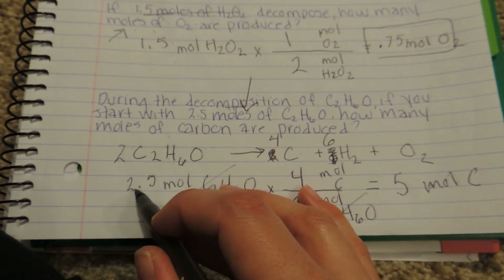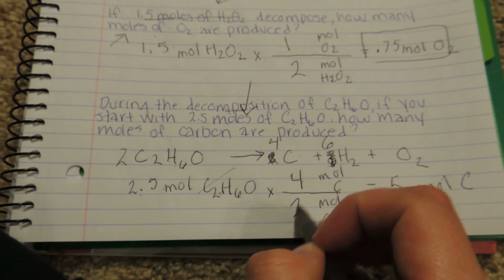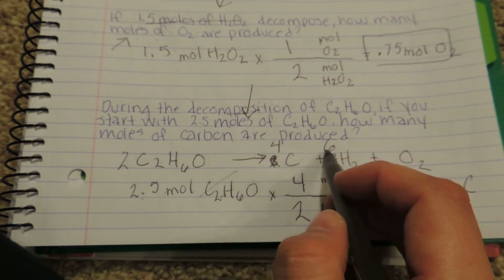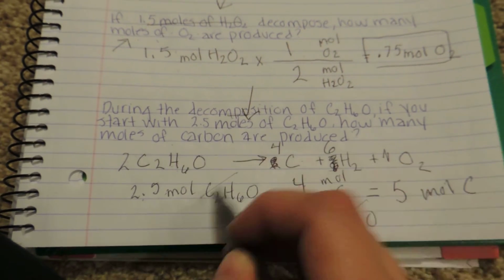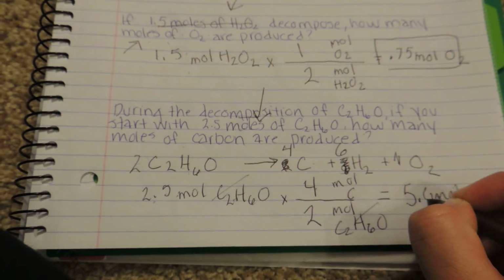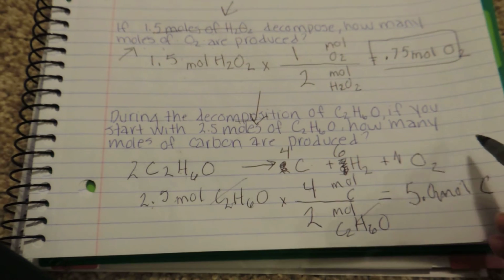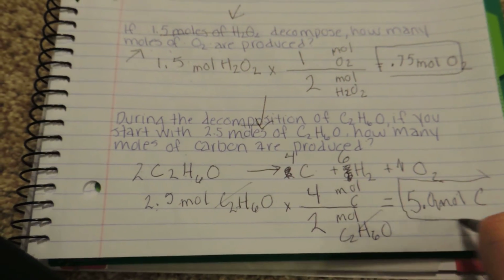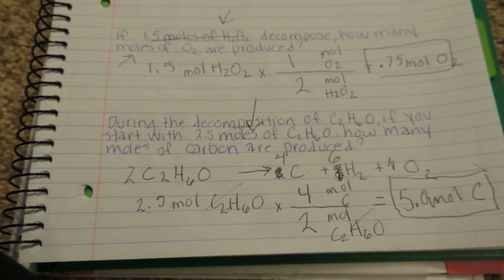Now over here, this was 2 sig figs. These are counting numbers, the 2 and the 4 and the 6 and the understood 1 here, so they don't count. So probably I need 2 sig figs here, so 5.0 would be the better answer, moles of carbon. Hopefully those were pretty easy for you.